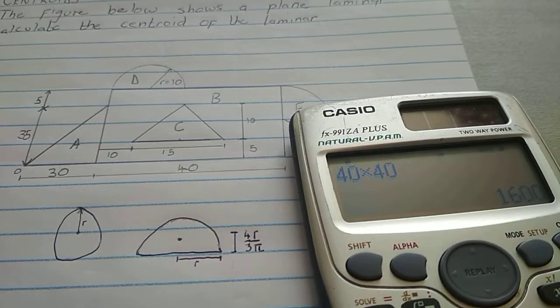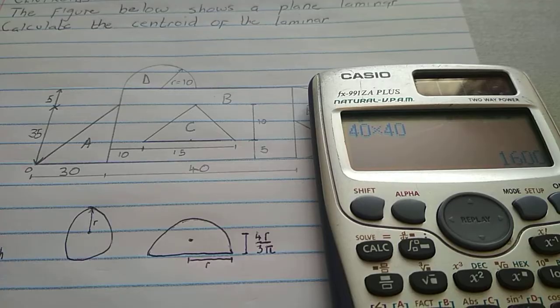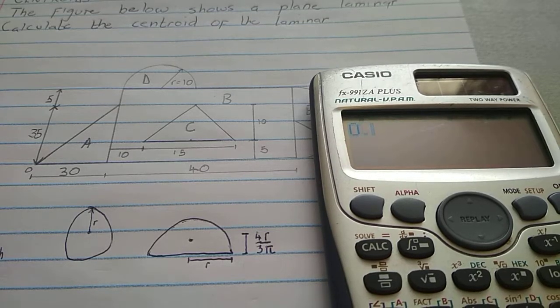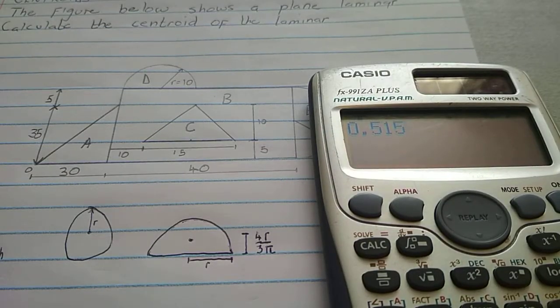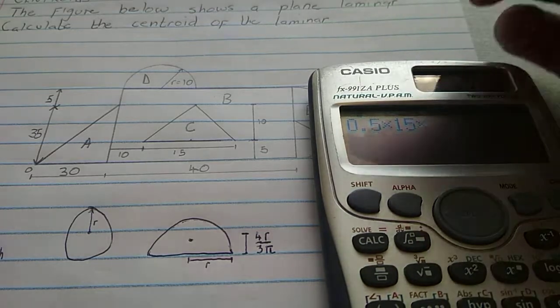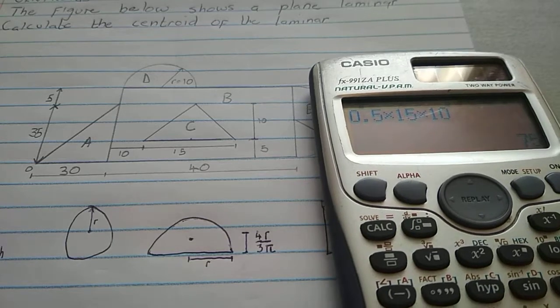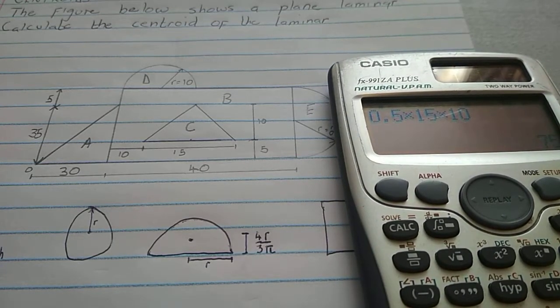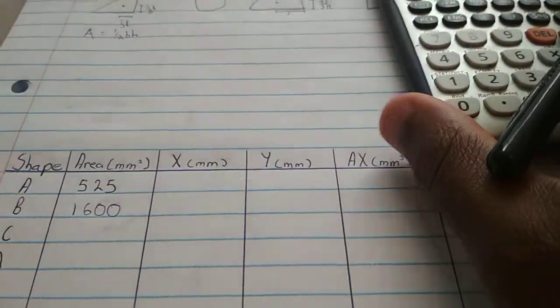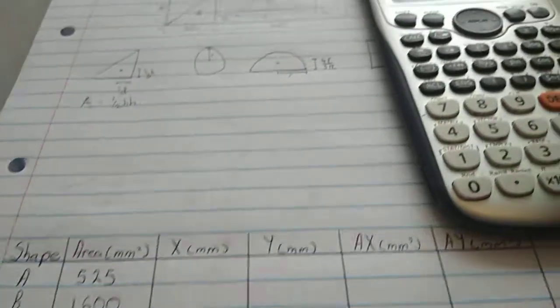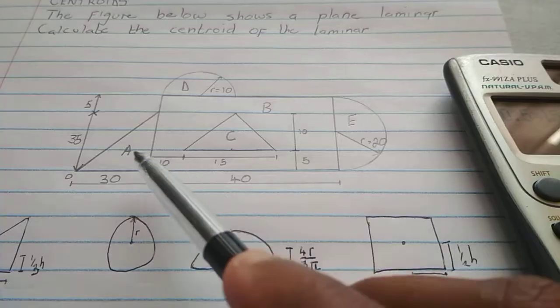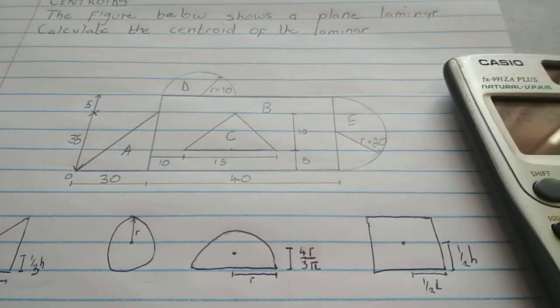Okay, now for C. C is a triangle. In our area, once again, half base. Our base is 15, times a height of 10. We get 75. Now, what you must know is, if you have a shape within a shape, that shape is hollow. So since C is hollow, we put it as negative. It has a negative area. It's an empty space. But if you have a shape beside a shape, then you add that one. But if it's within a shape, then it's always hollow.